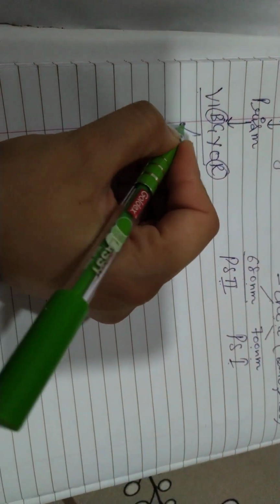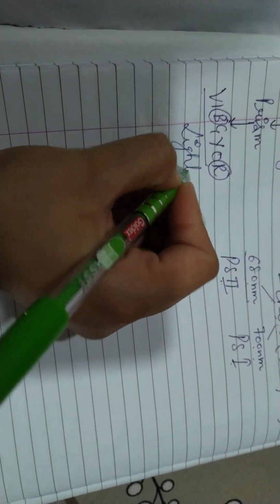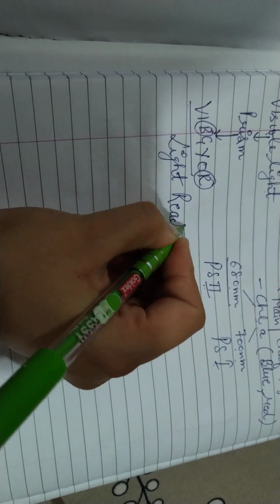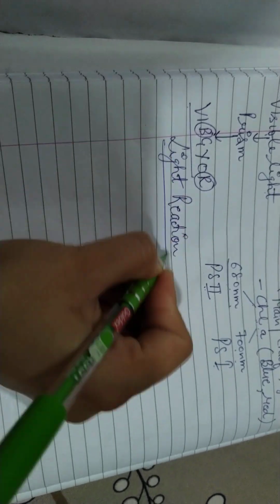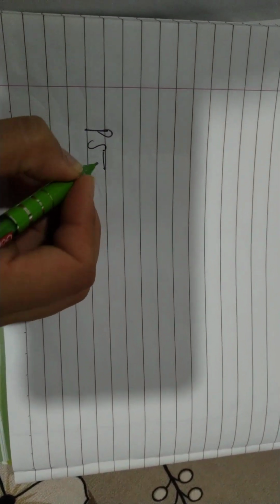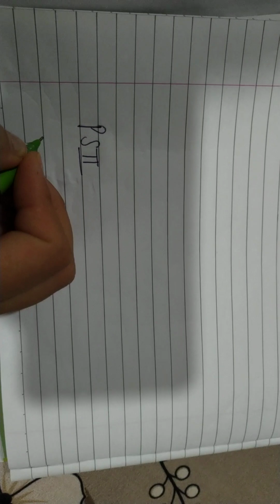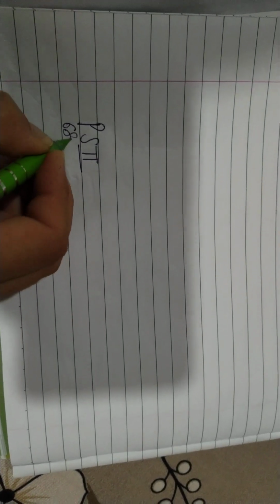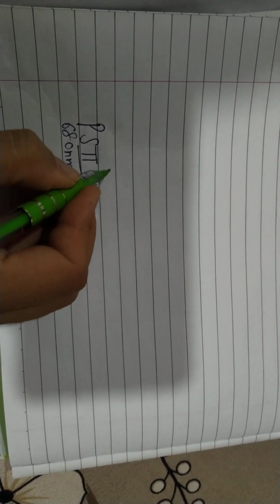Now we will discuss light reaction in detail. So we have photosystem 2, which absorbs at 680 nanometer.